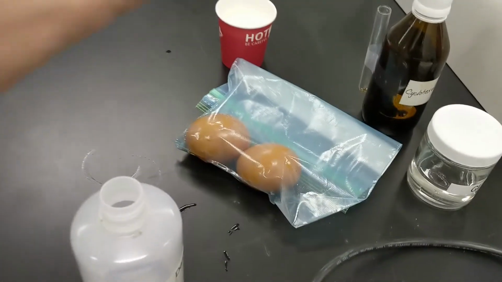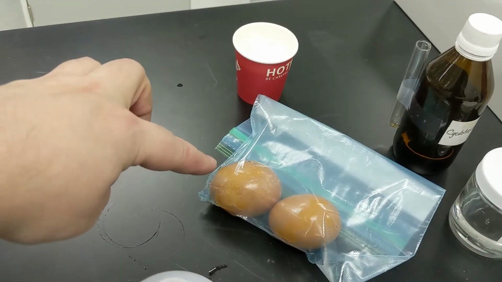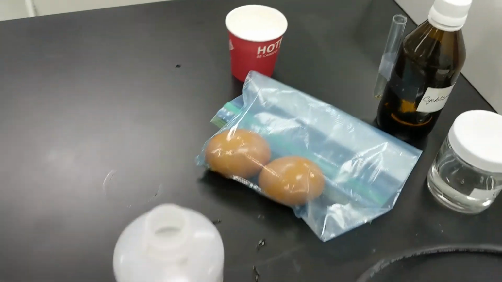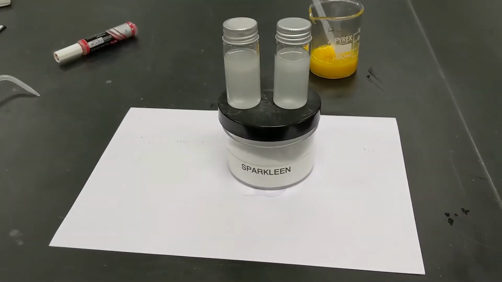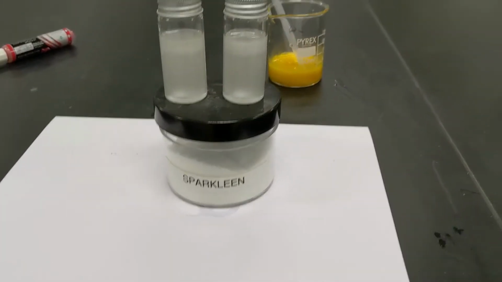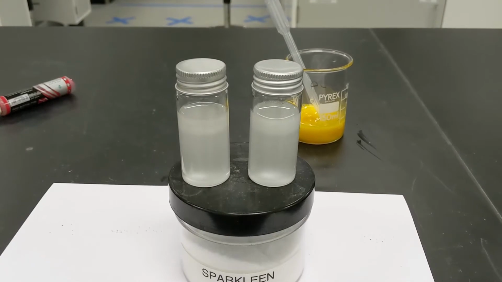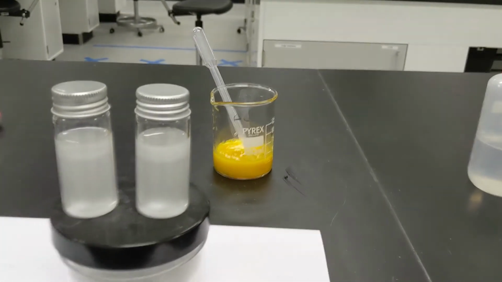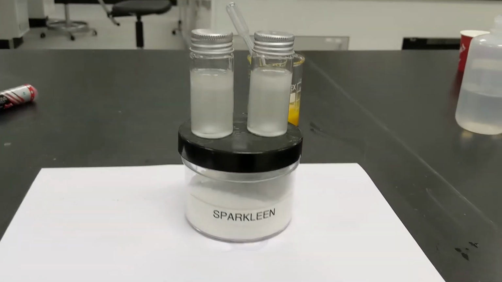So what I'm going to do off camera is I'm going to split these eggs. I'm going to separate them into egg whites and egg yolks, and I'll be right back. Okay, so I have my 2 solutions still. I gave them a little shake. I'm going to mix them with a bit of soap and a bit of egg yolk, and we'll kind of do a little time lapse here.